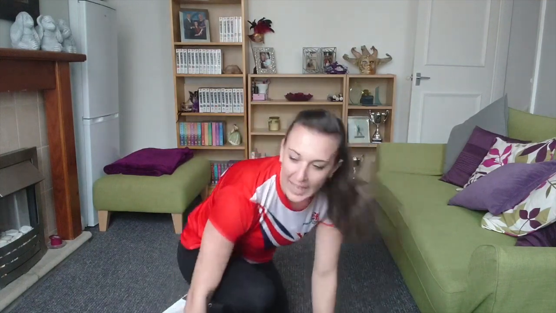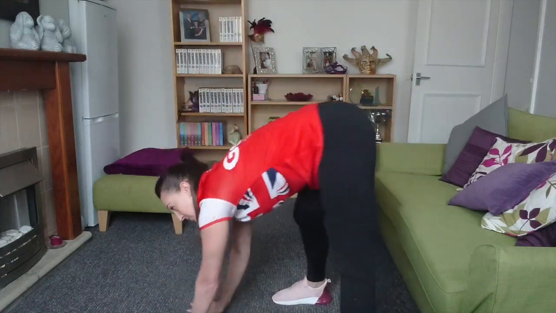And that's the hedgehog. And the last one is going to be bear walks. Now bears walk on their hands and feet, so this one we're just going to be in a straddle shape and we're going to walk.